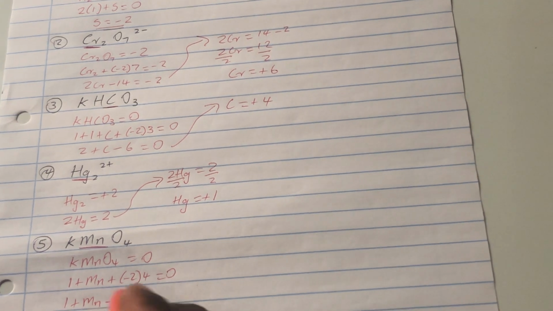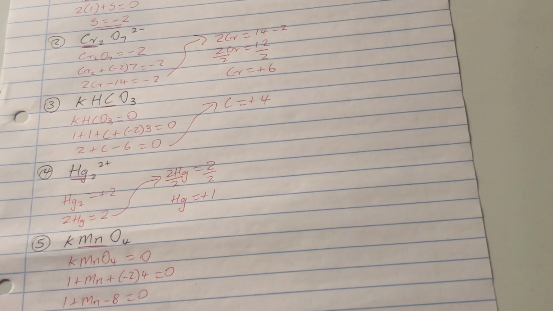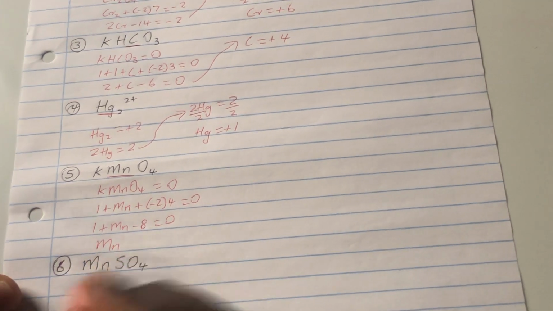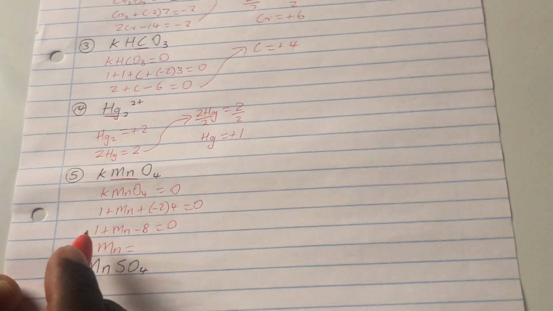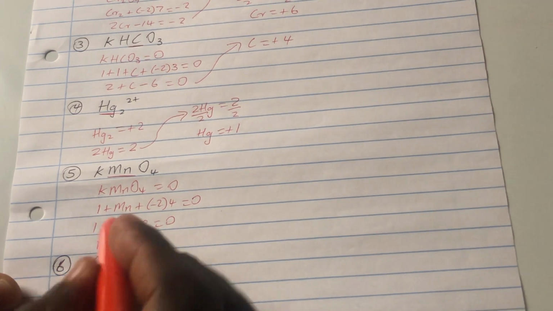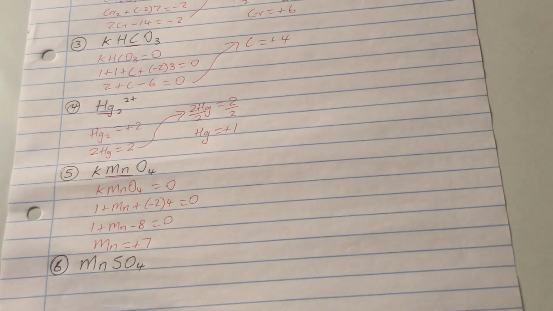Minus 2 times 4 is -8, equals 0. Final answer, Mn equals 1 minus 8, which is -7. You take it to the other side, it will become +7.